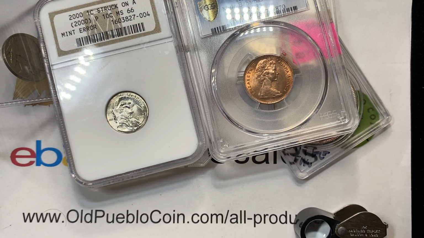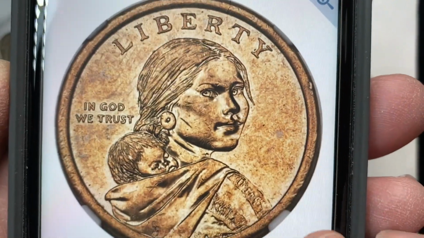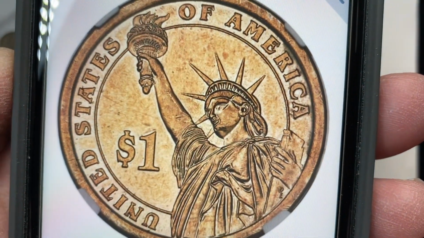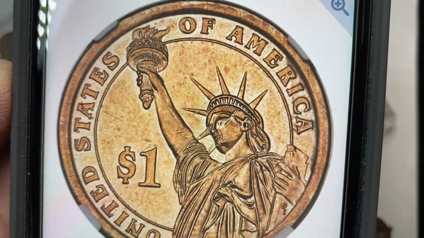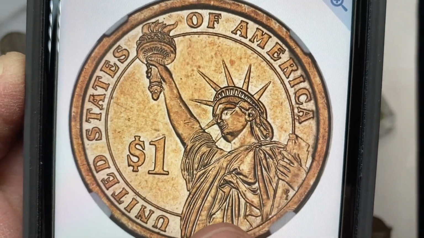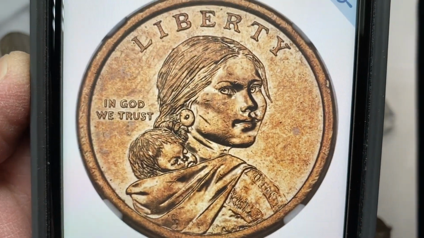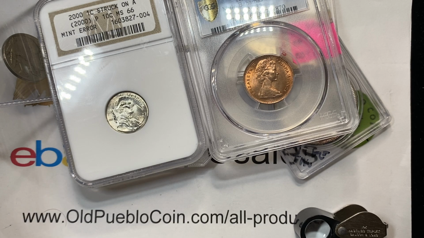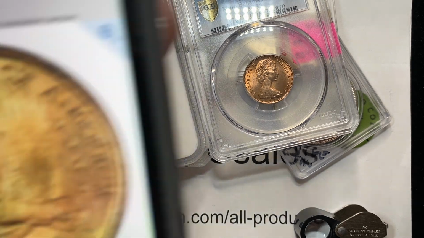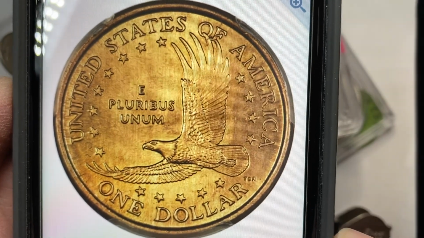Now that's probably hard to cherry pick, but what you can cherry pick possibly is this dollar combo with the reverse of the presidential dollars. So of course the reverse of this coin should look like the one we were just looking at. This is what the reverse of the Sacagawea dollar should look like.